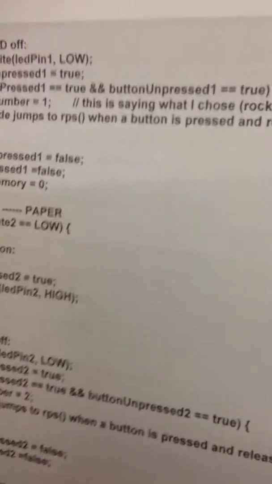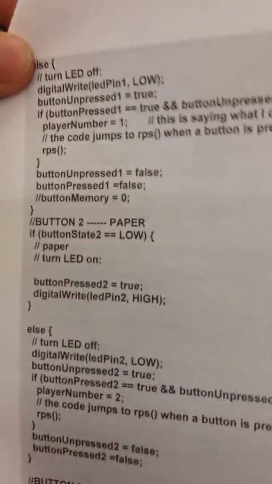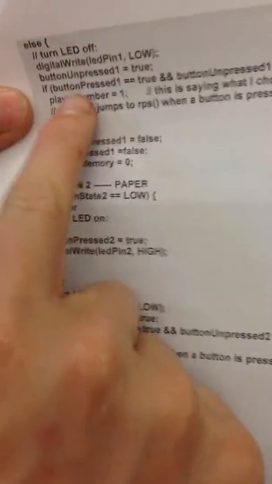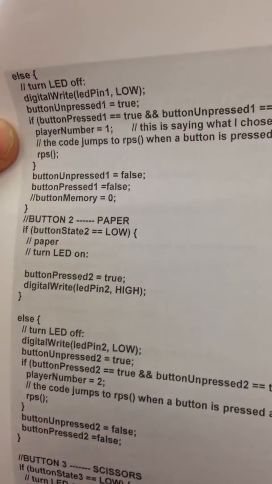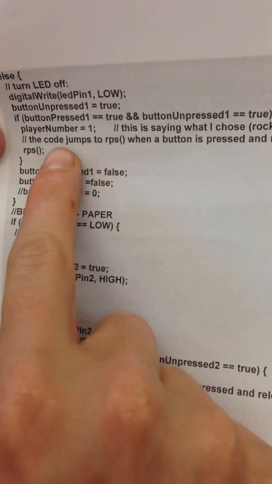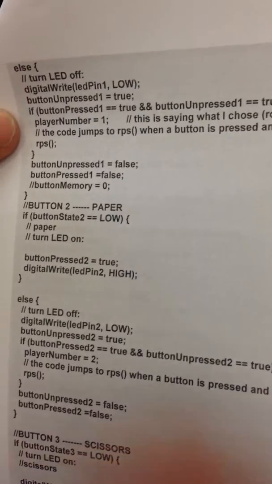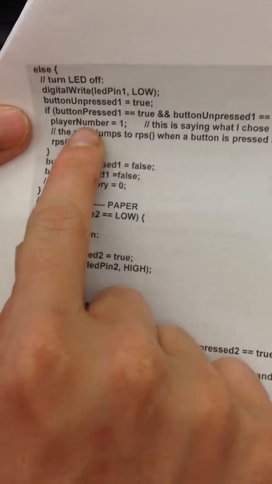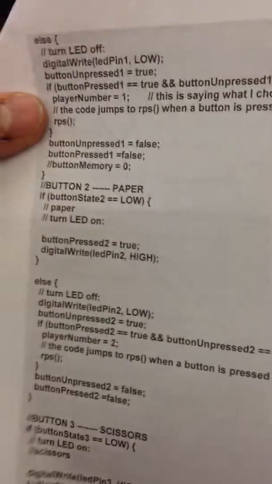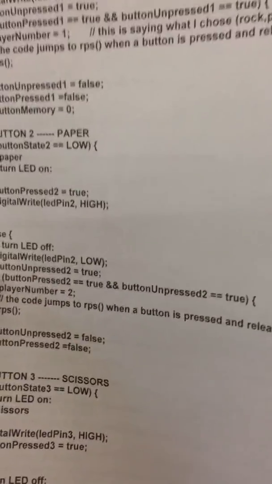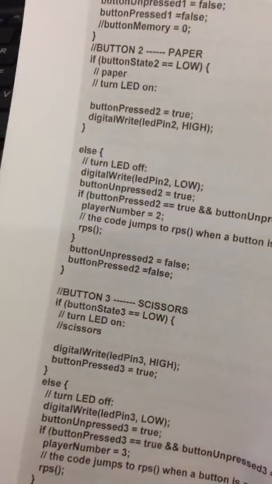From here we have if else. So if it's not turned on, the LED will be off. If the button is pressed and unpressed, so if you click the button, it'll give player number, which is a variable, a 1, which is saying I chose rock. So if you go down here, this one is for paper, so player number equals 2, and then this one will be player number equals 3. That just means it's reading what it is.